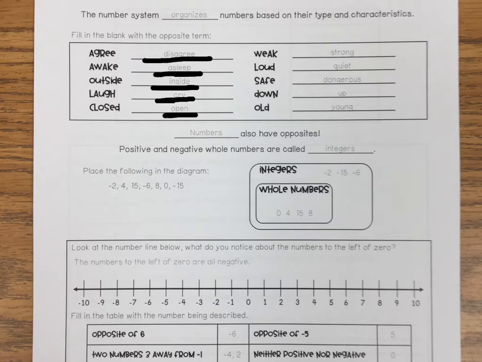Weak, the opposite is strong. Loud, the opposite is quiet. Safe, the opposite is dangerous. Down, the opposite is up. Old, the opposite is young.